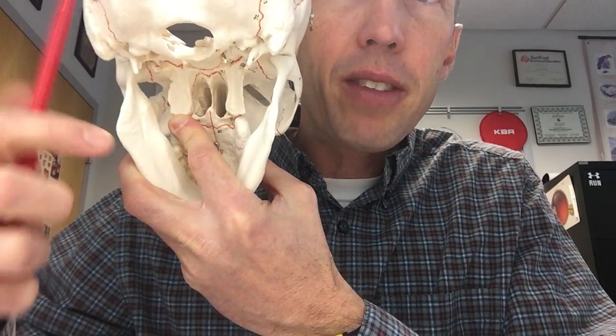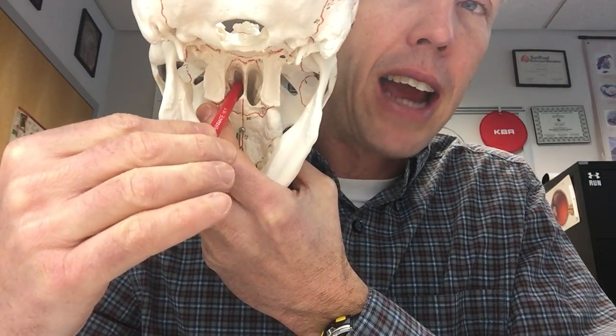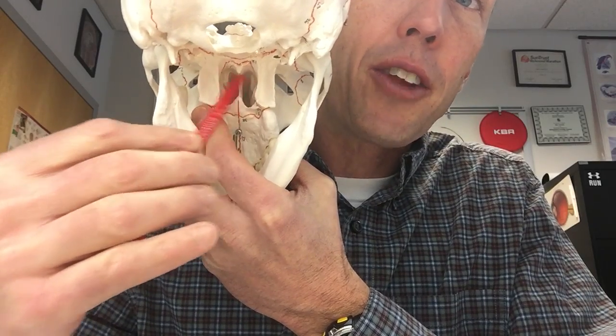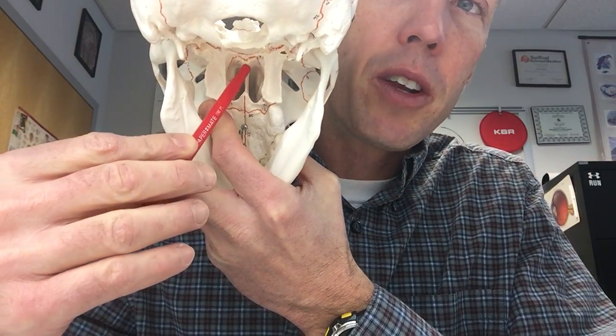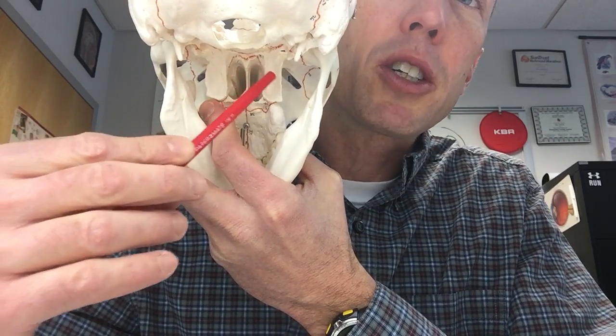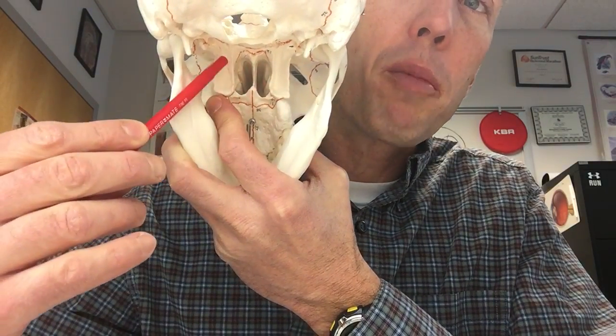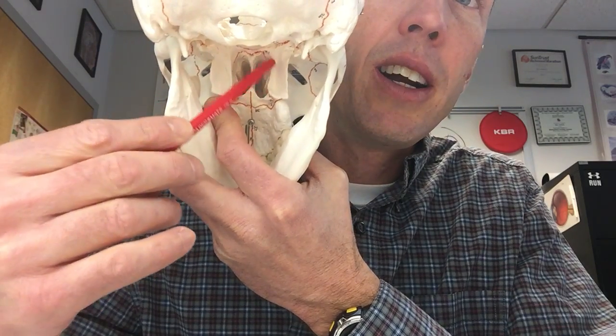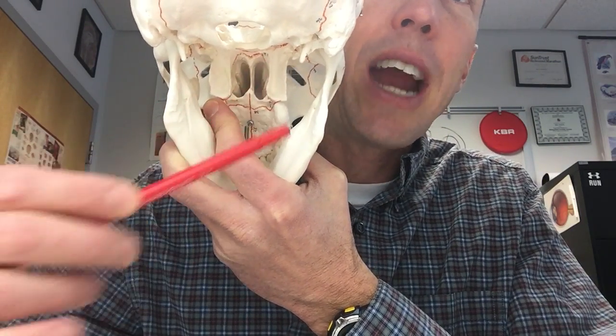We also have to look at it from an inferior or posterior view. There we go. So right here, if I find the back of my nasal cavity, I've got my two nasal apertures in the back here. There's the vomer in the middle. Deal with him in another video. But right next to these nasal apertures, there are a pair of processes. One here, one here. These are the pterygoid processes, the two pterygoid processes right here.